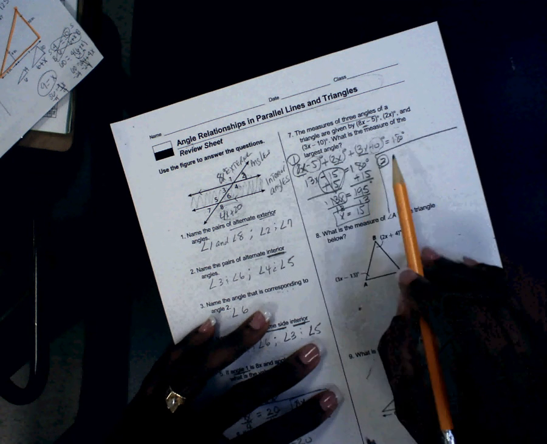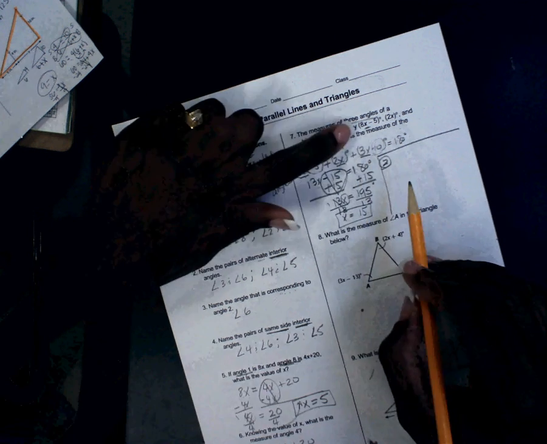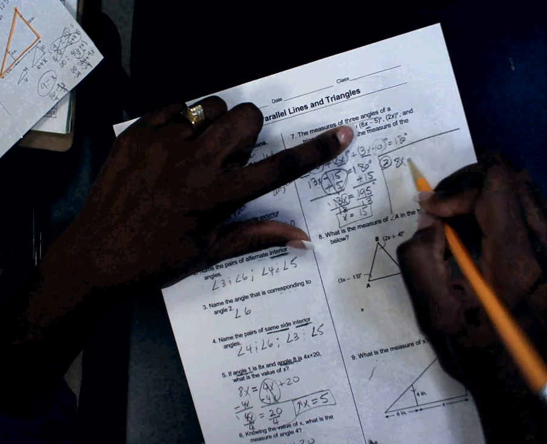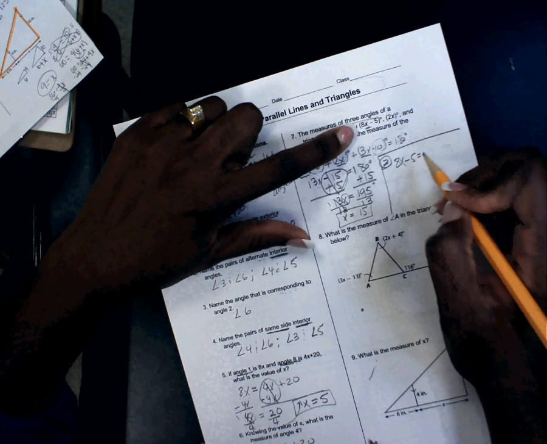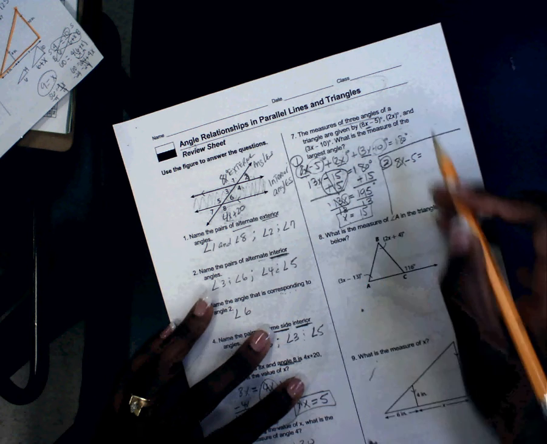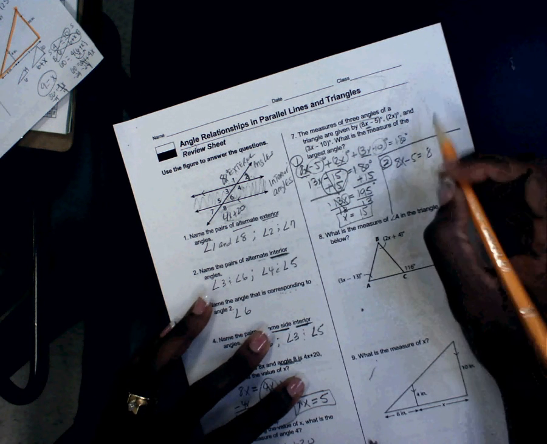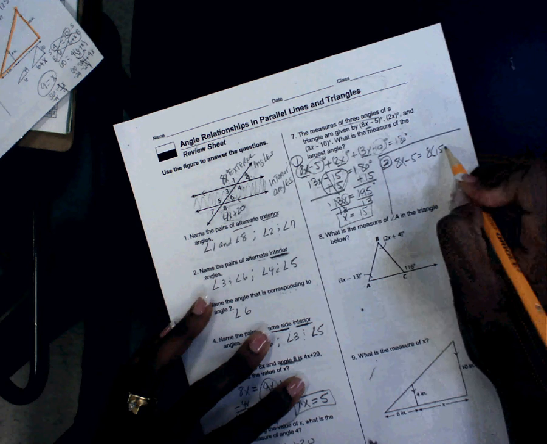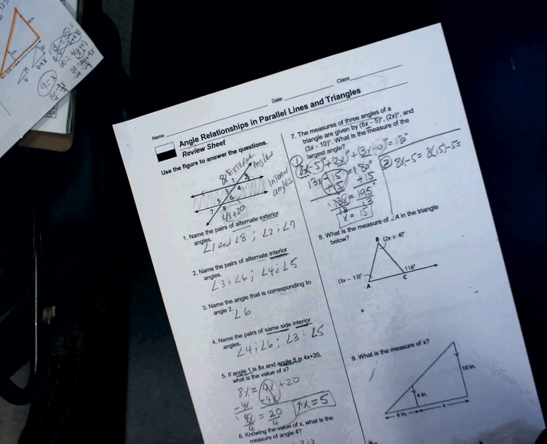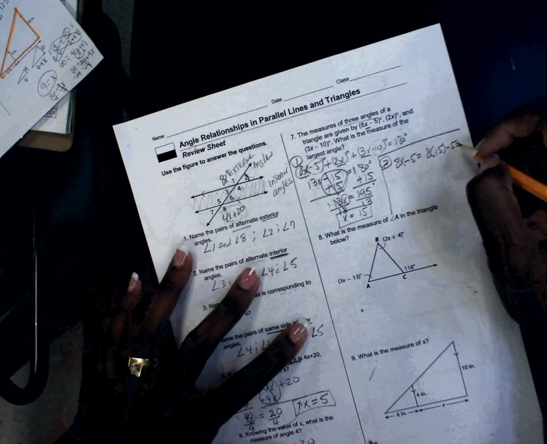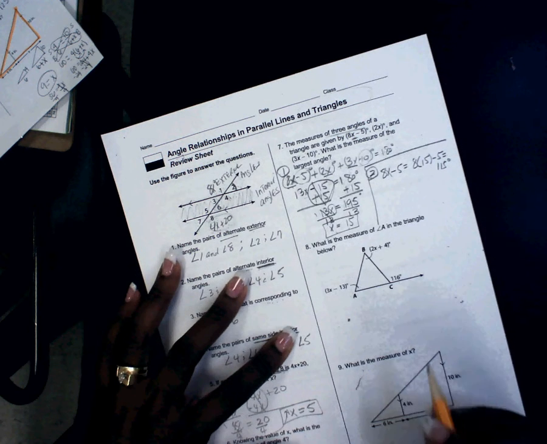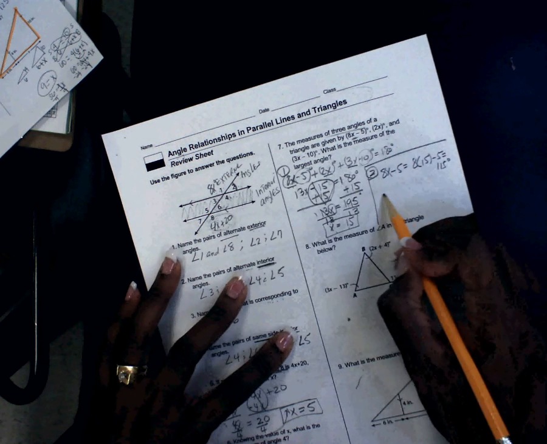So we have 8x minus 5, and we're going to evaluate it based on our new knowledge that x is equal to 15. That means we have 8 times 15 minus 5, and that will equal 115 degrees. The second one we have is 2x, which means 2 times 15, because the value of x is 15.